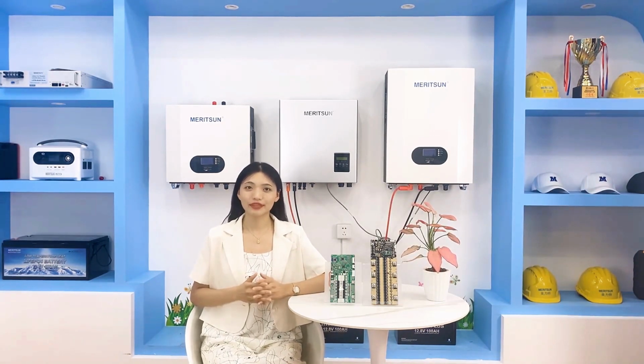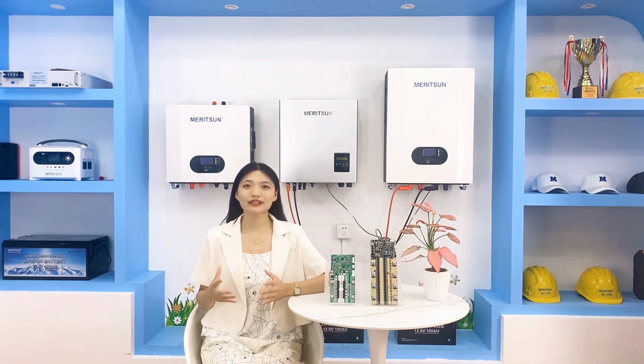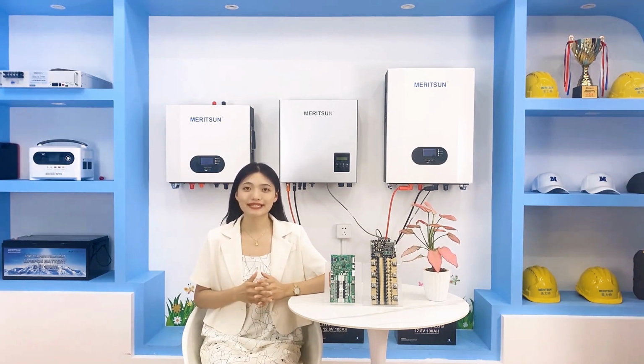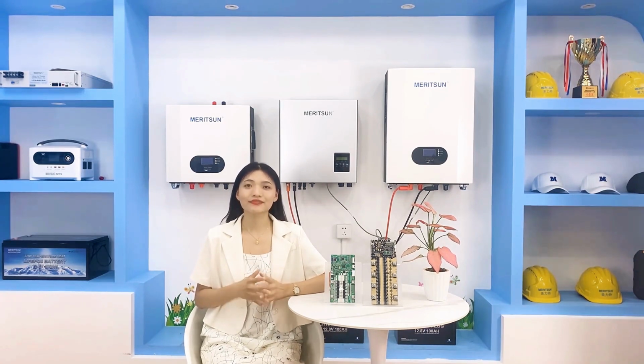Firstly, we talk about the communication wiring. As you can see, the communication wiring looks the same as the internet cables on the surface. However, there are various definitions of this cable for different brands of inverter and batteries, and the definition will directly affect the communication. But how does it work and affect the communication?